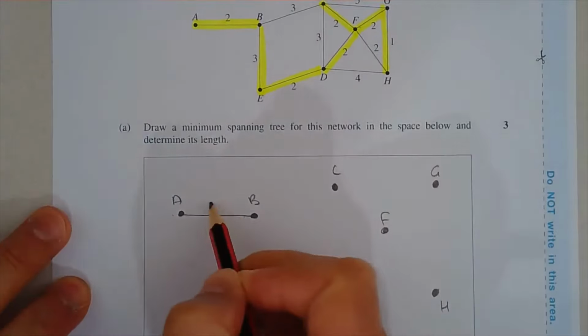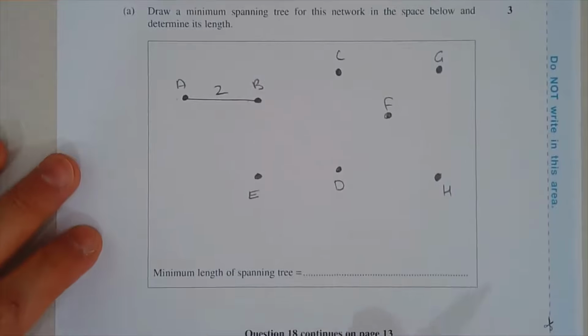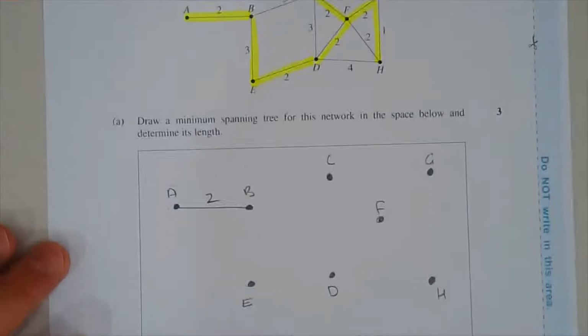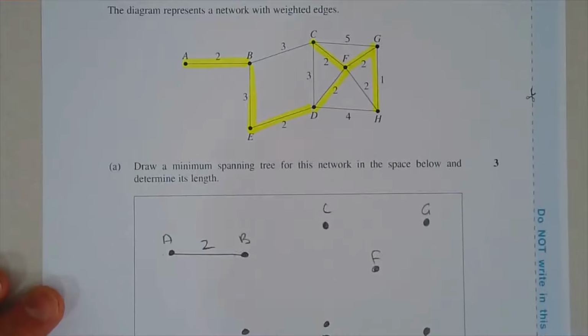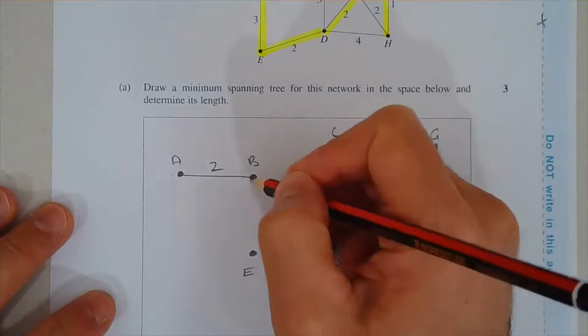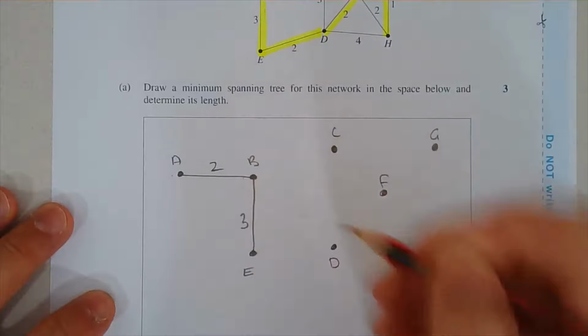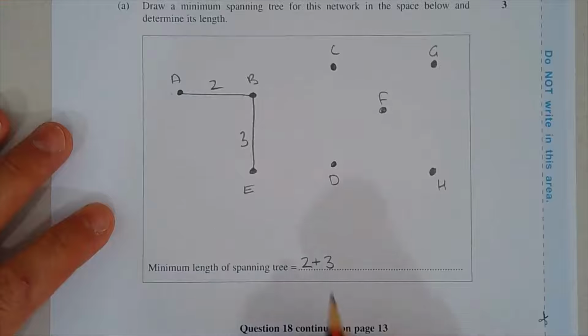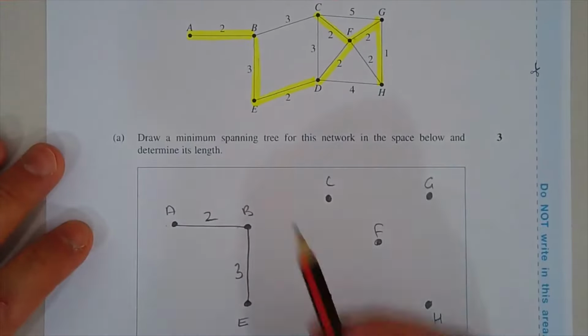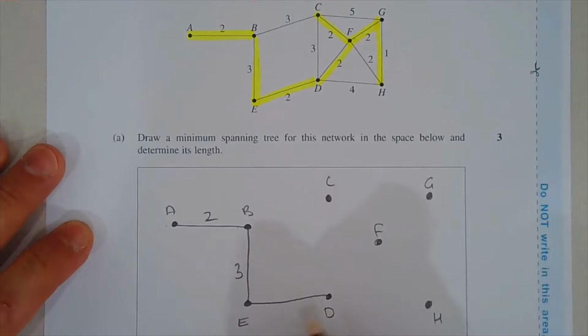So AB, that's 2. And I'm going to keep a running tally here, just write down the weights of these edges, and then add them up at the end. We got BE, that's 3, plus 3. So I'm just writing it there. You can't see that on the screen at the moment. We have ED, that's 2.